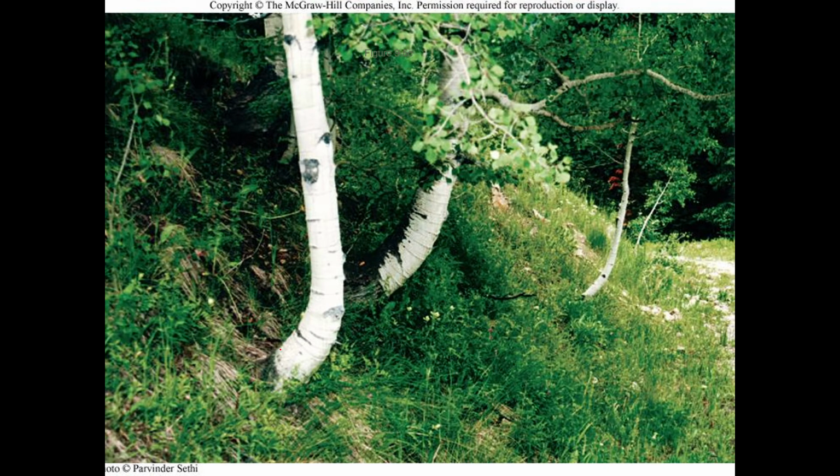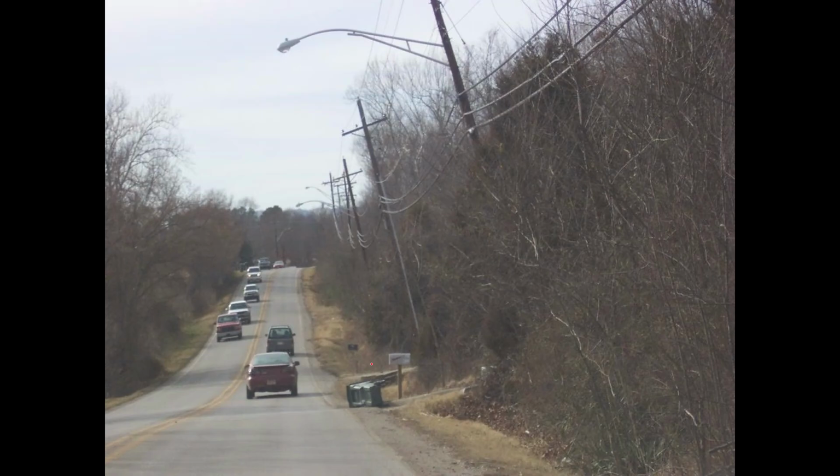Here's an example where you can see that these trees would have started growing straight up when they first started growing, but they moved down this slope and have been tilted over this way, and then they've been trying to change the direction in which they grow over time as they come down the hillside. I believe this is in Fayetteville along 16 heading east out of town, and you can see all these telephone poles are a little askew, and that's from the creep that's happening on these slopes.